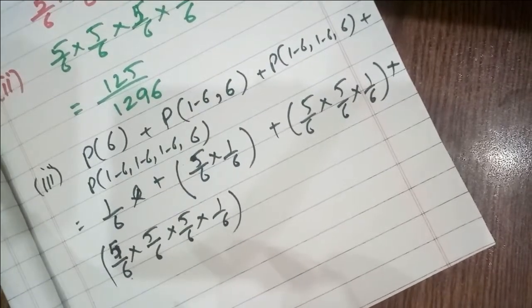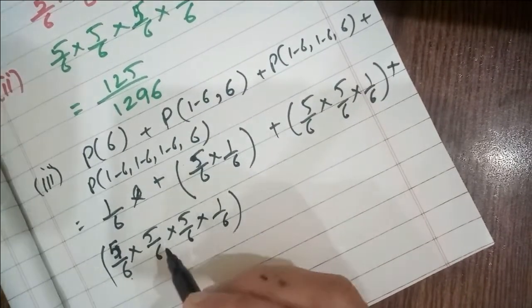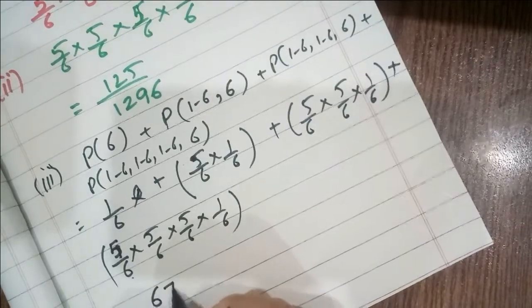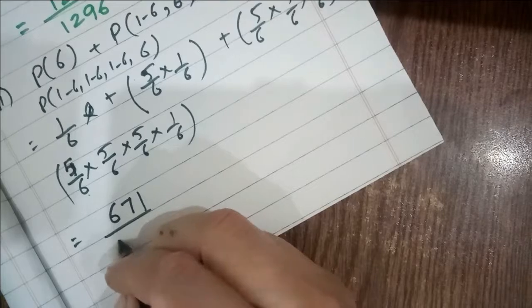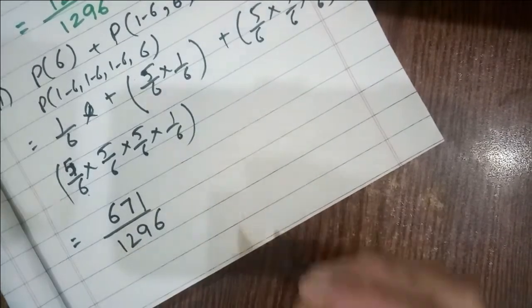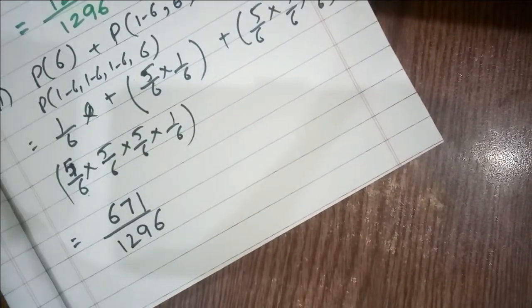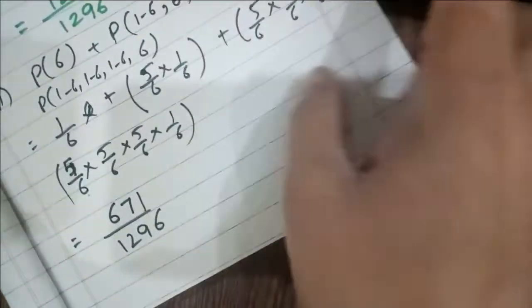So finally we get 671 over 1296. So part 3 is done. Part B.